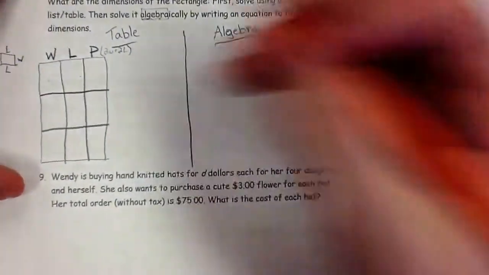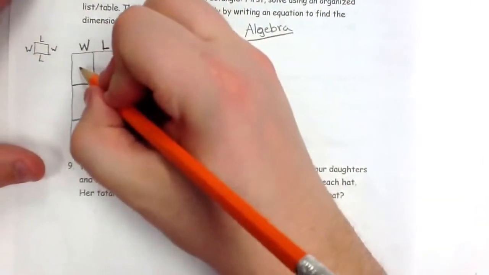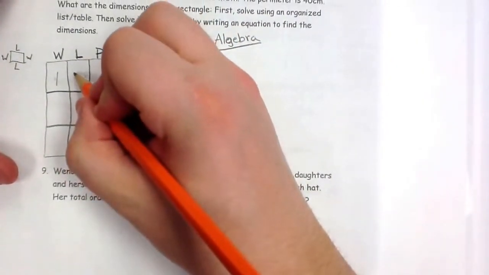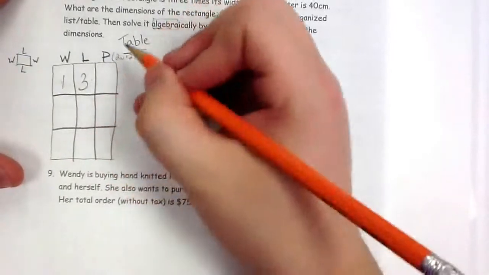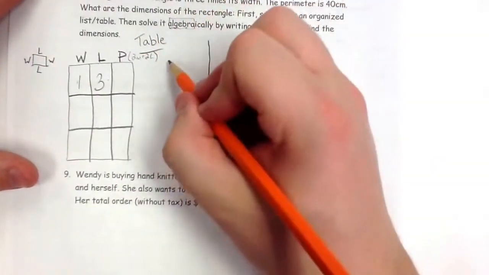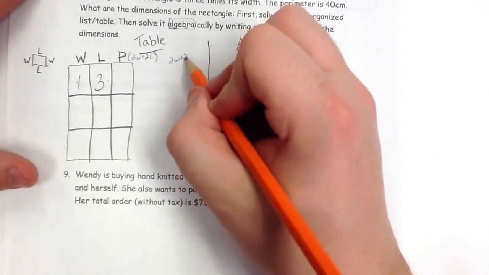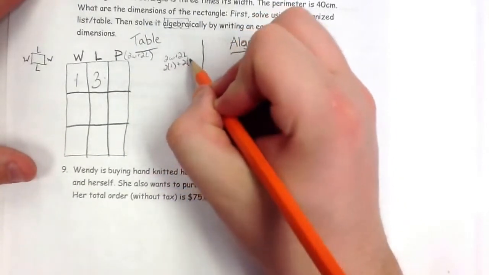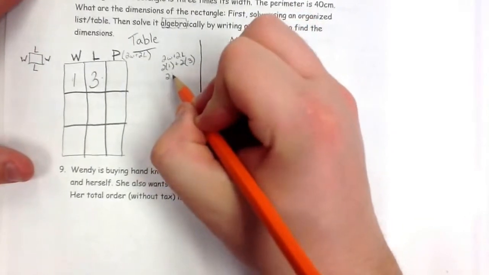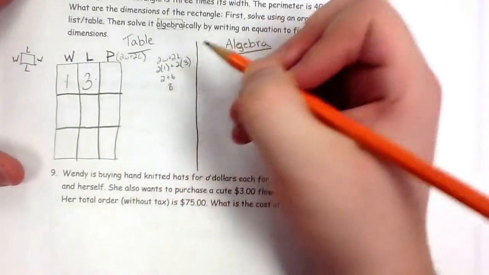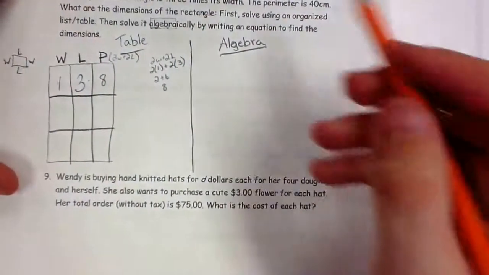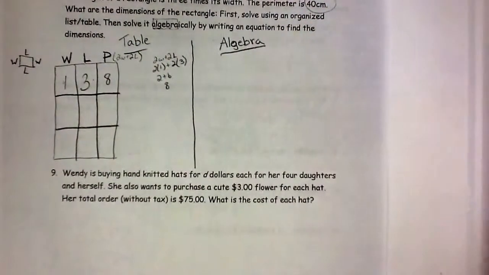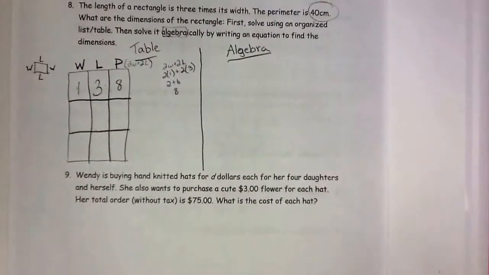So let's guess that our width is 1. That would mean our length, 3 times, would be 3. Okay, and our perimeter, 2W plus 2L, 2 times 1 plus 2 times 3, we end up with 2 plus 6, we end up with 8. And our perimeter, it says it's 40. Ooh, we're way off, way off. So we're going to need to increase this dramatically.